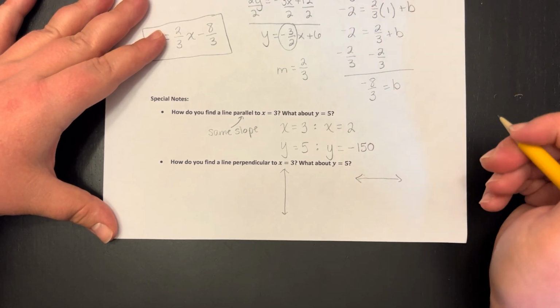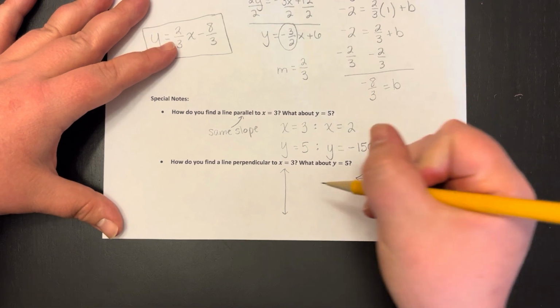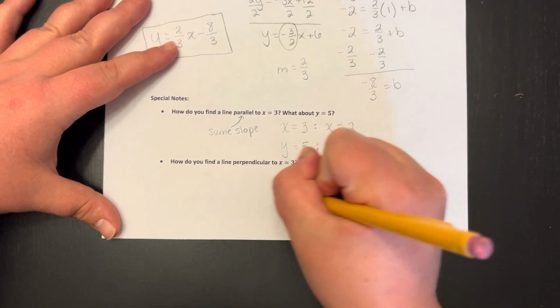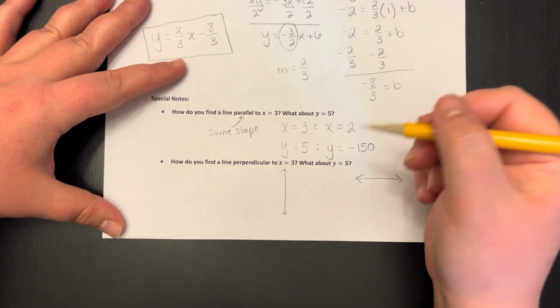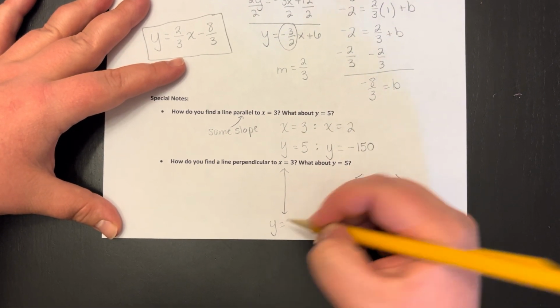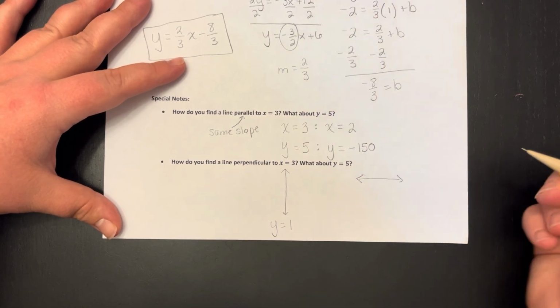So if I want a line to be perpendicular to x equals 3, it has to go straight across in the opposite direction, which in this case is going to be y equals any number. Let's just pick 1. That works for me.